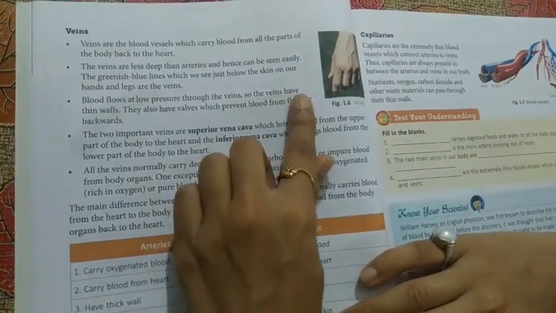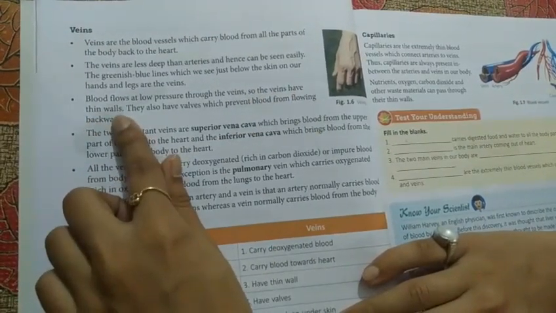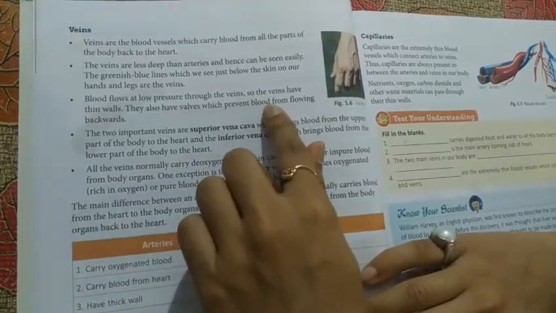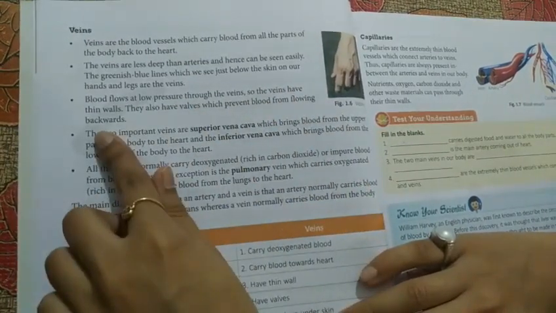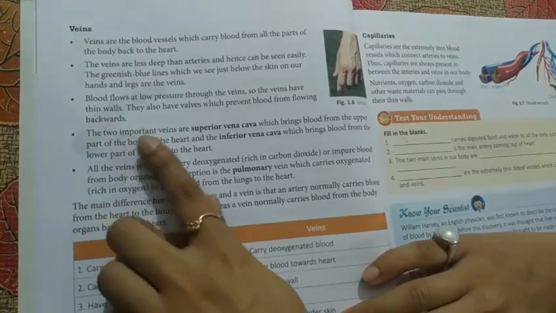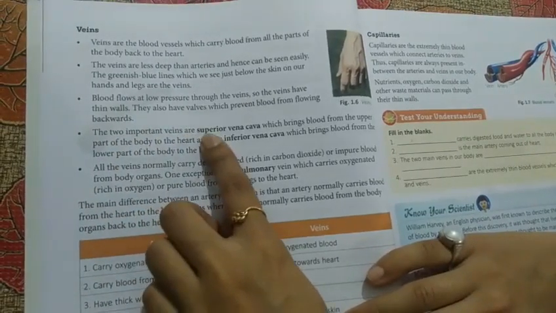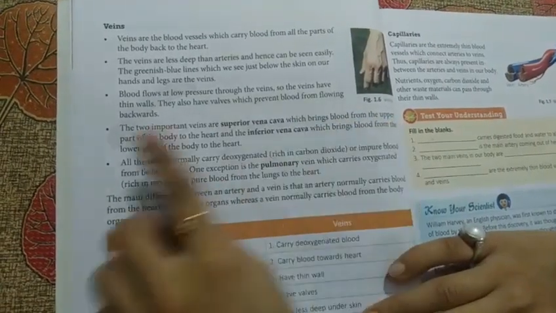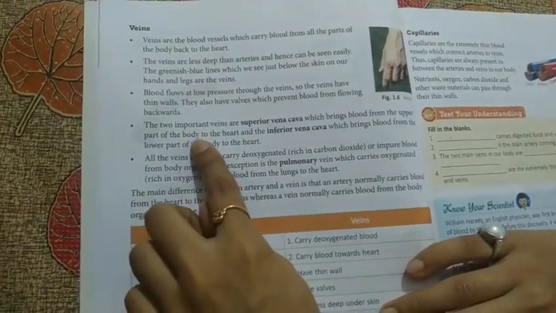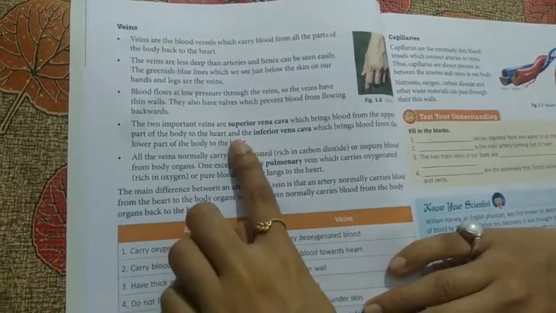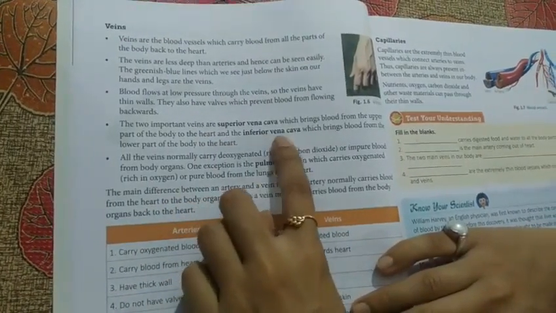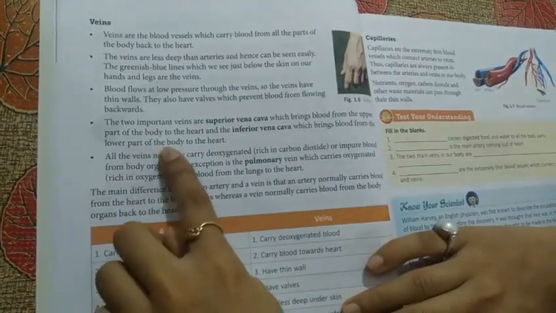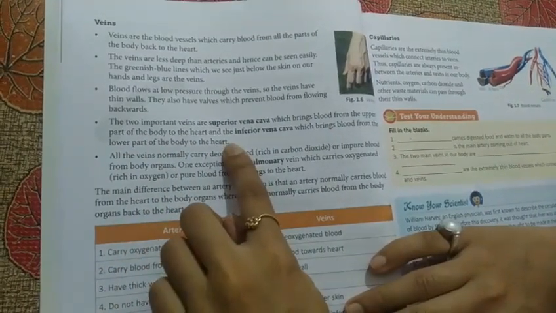So, the veins have thin walls. They also have valves which prevent blood from flowing backwards. The two important veins are superior vena cava, which brings blood from the upper part of the body to the heart, and the inferior vena cava, which brings blood from the lower part of the body to the heart.